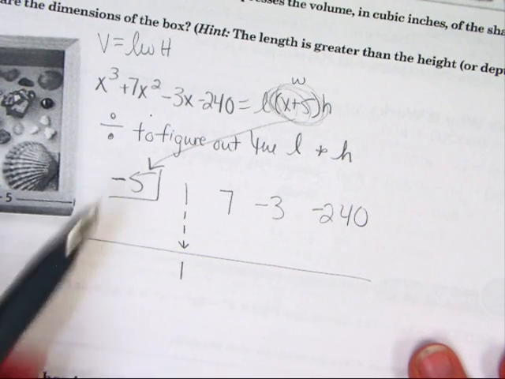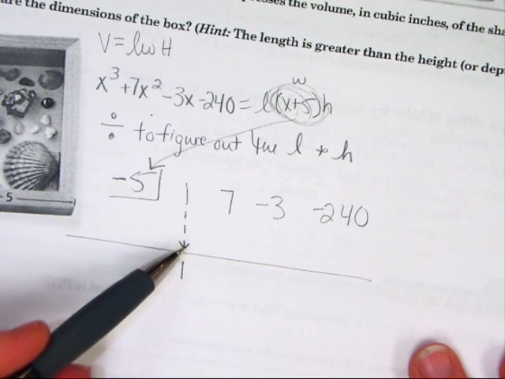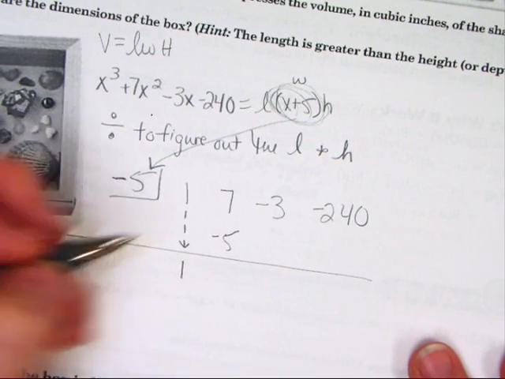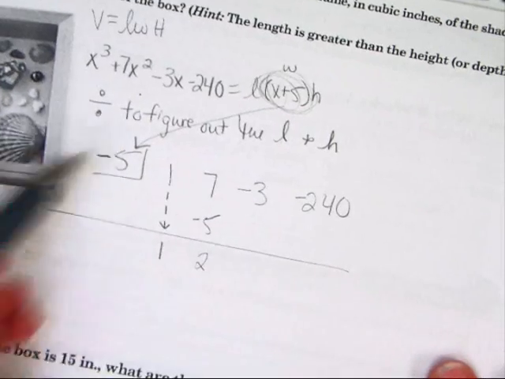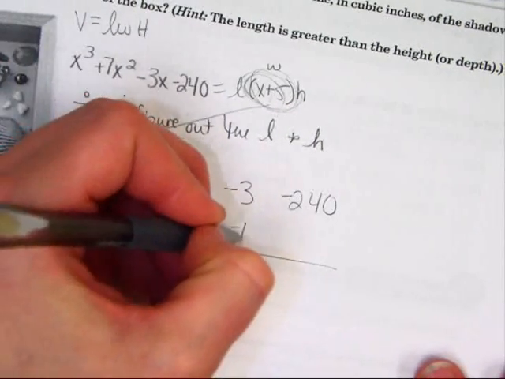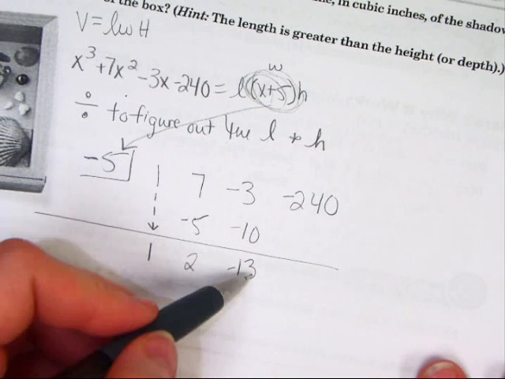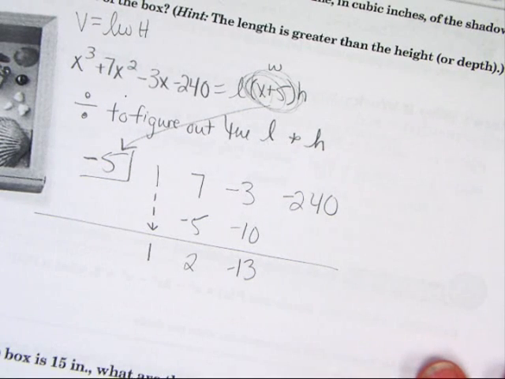Now you have 2 steps, everybody. Multiply, add. Multiply, add. So multiply negative 5, add 2. Multiply negative 10, add negative 13. Multiply positive.